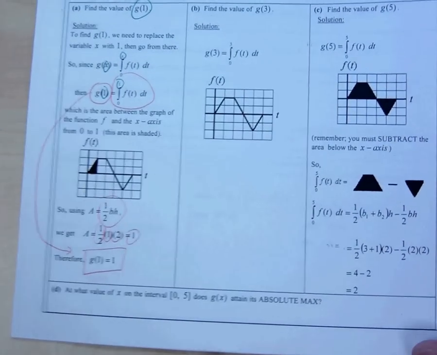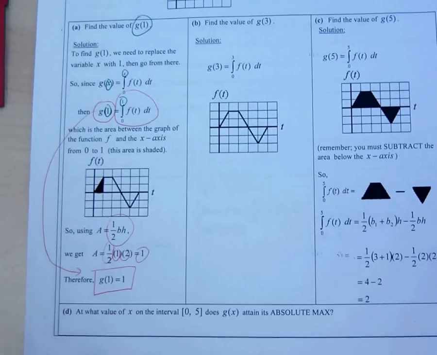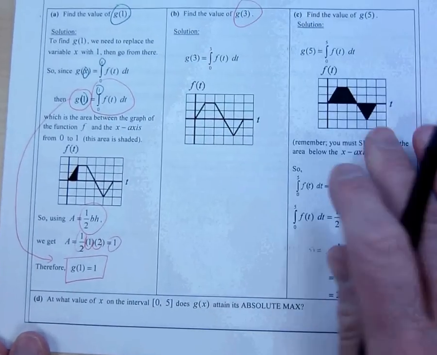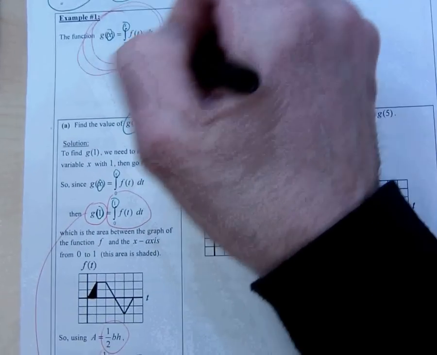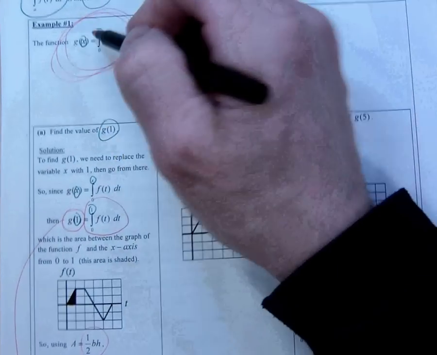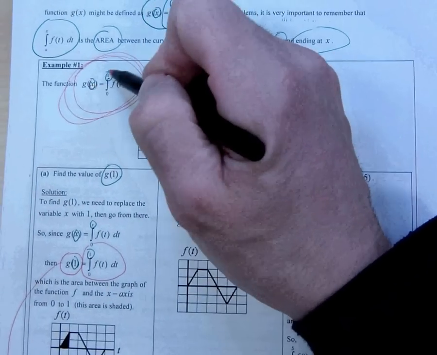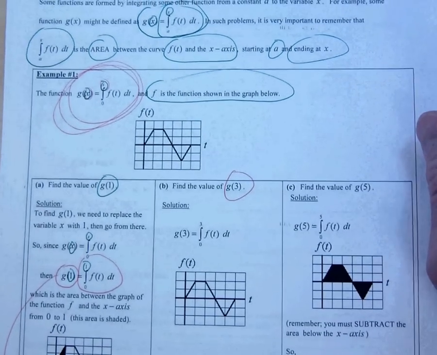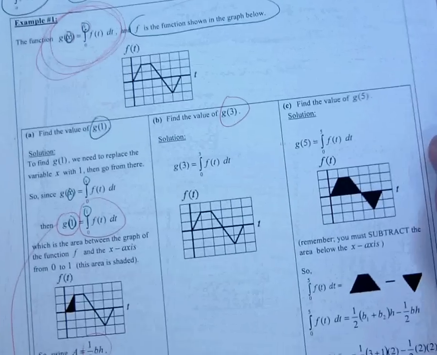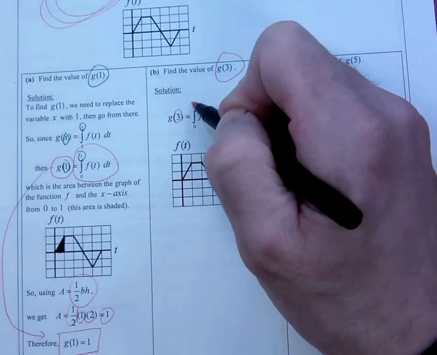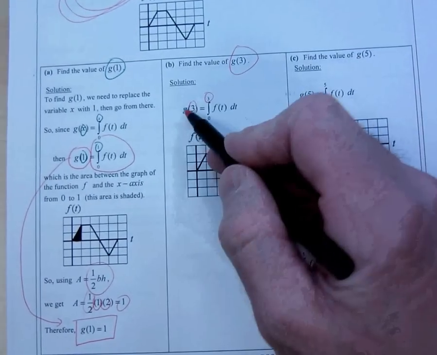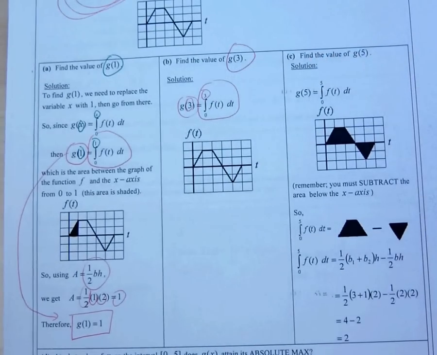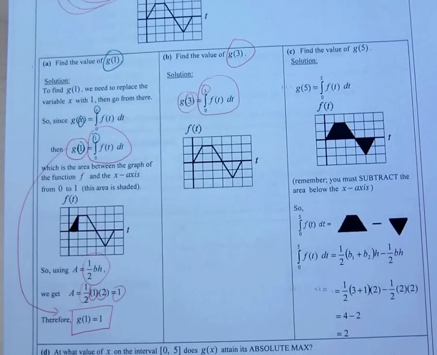All right, so if I ask you to find g of 3, what are you going to do? Well, you're going to take the given formula and you're going to replace x with what? Come on. Show me you're awake. You're going to replace x with 3. So to find g of 3, you're going to put a 3 here and a 3 there to get g of 3. Then you have to evaluate that integral, which is just the area between f and the x-axis from 0 to 3. Everybody agree?